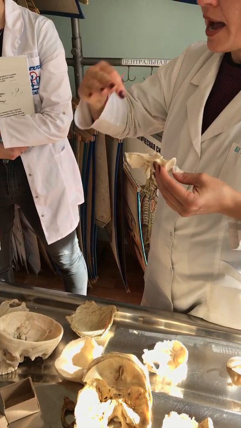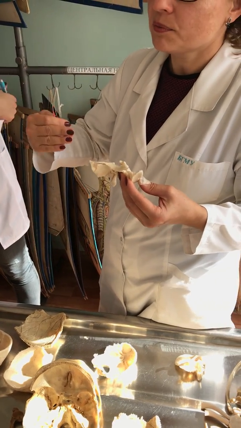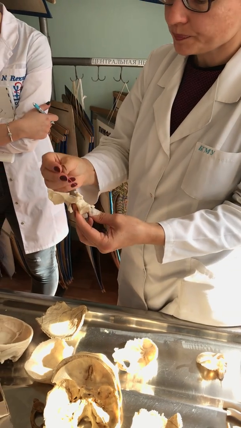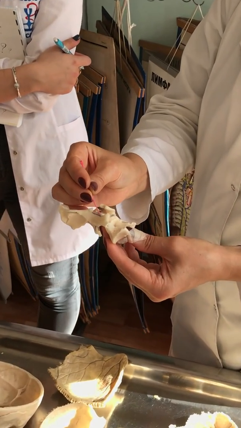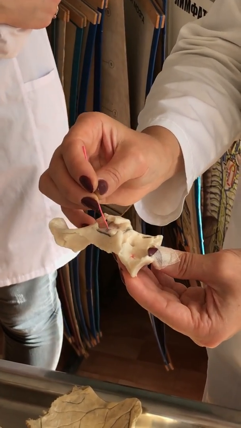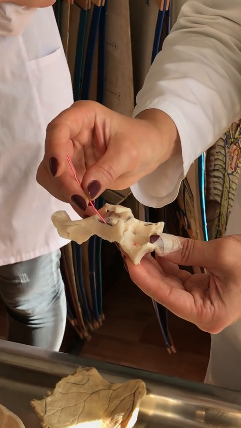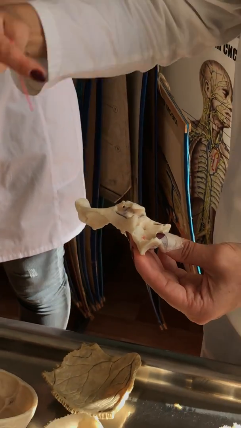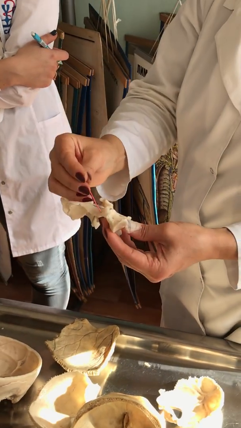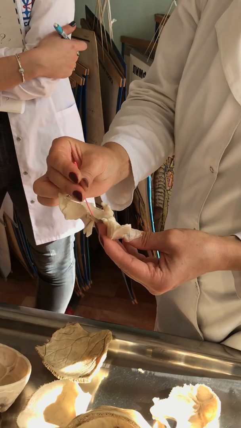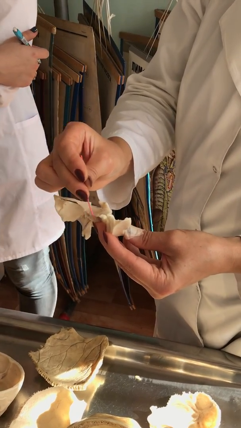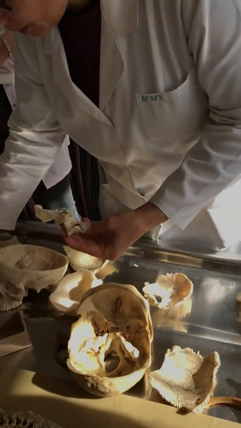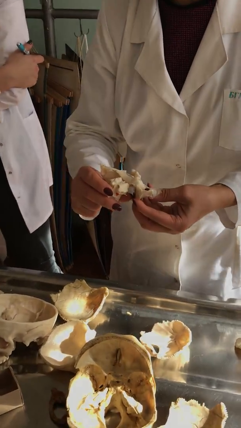But now, I describe what these structures form. Then, tuberculum sellae. In front of this tubercle, we have this groove, the prechiasmatic groove. It's for the optic chiasm. Then this continuation of the body, you see, is articulated with the ethmoidal bone.